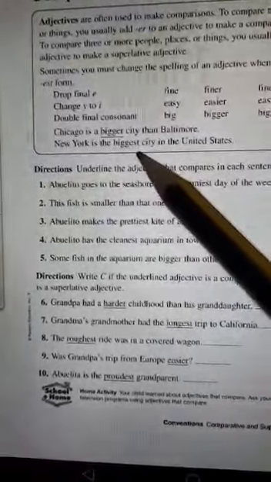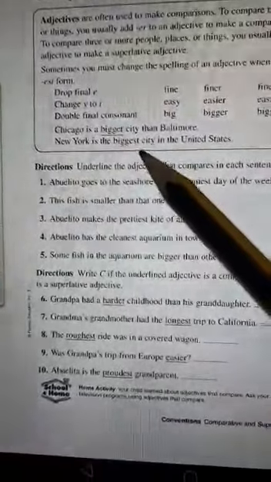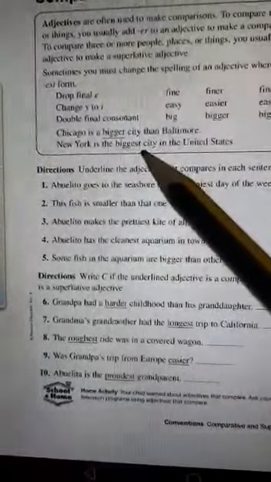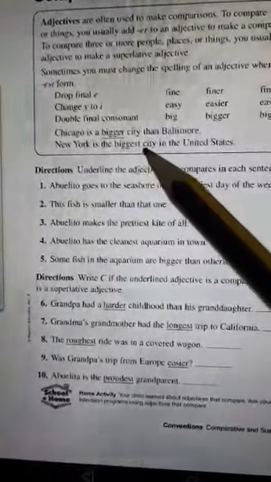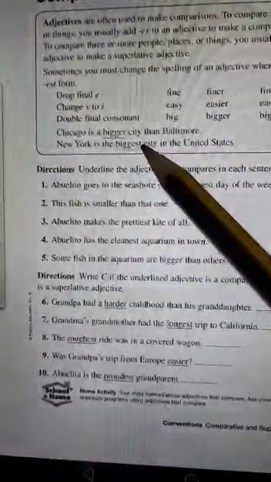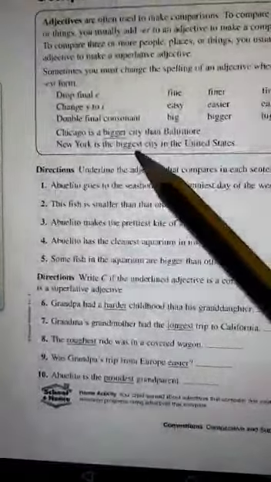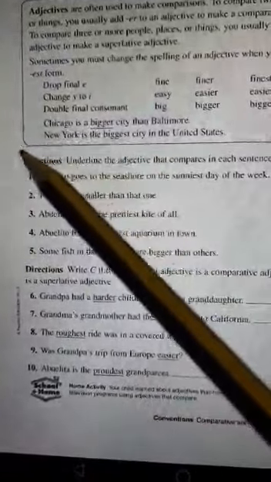Maybe in the United States, I remember it has 52 cities. So it means New York is one of these 52. So they are talking about more than two cities. They choose New York to be the biggest from these 52.